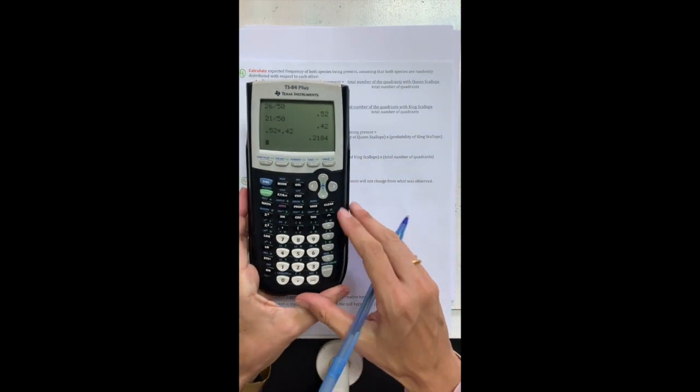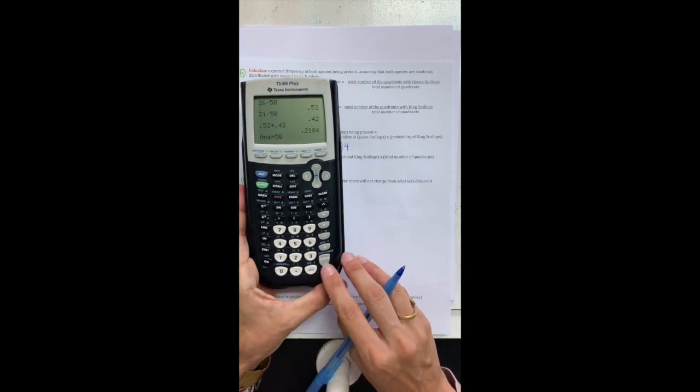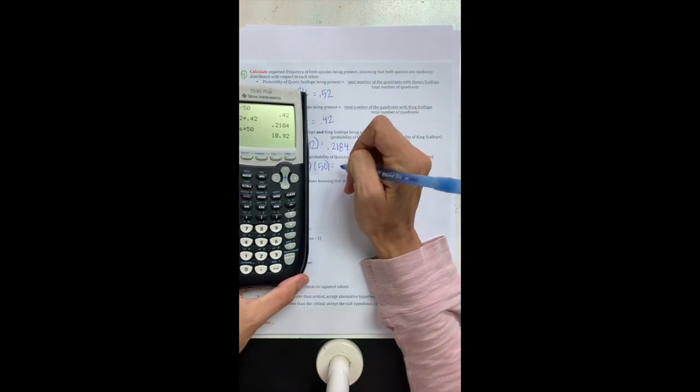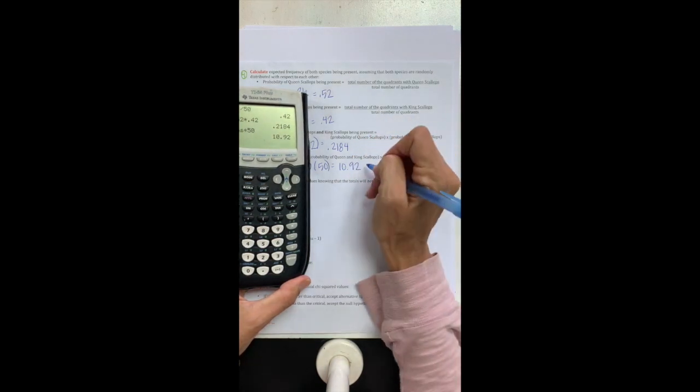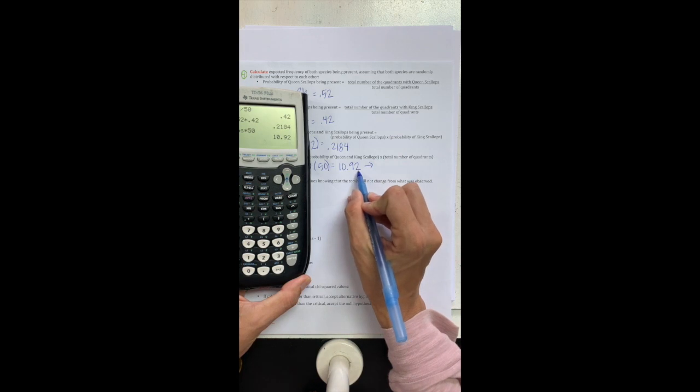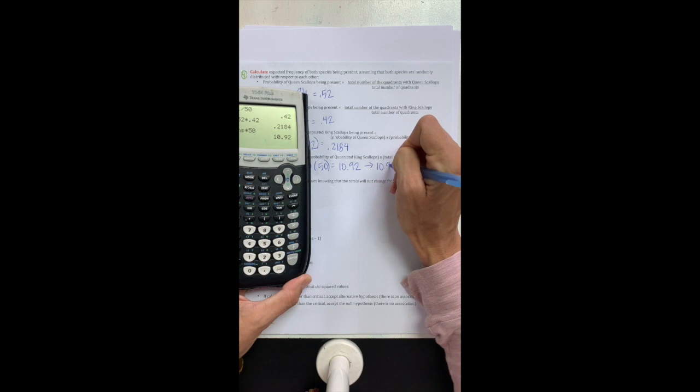So that number times 50 equals 10.92. Okay, but we're going to round this. Since this 2 is less than 5, we're going to keep the 9 the same. So we're going to keep this at 10.9.